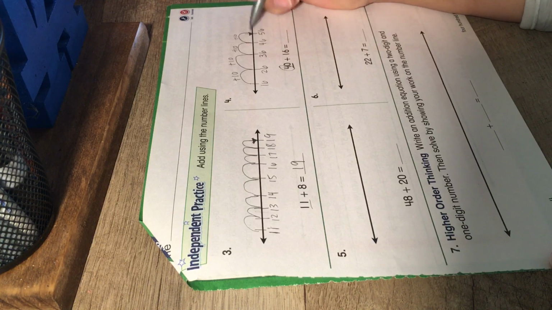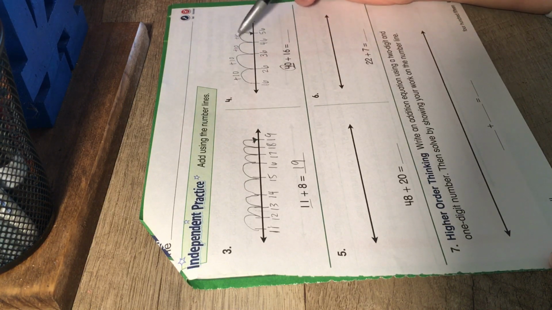Okay. So I added 4 tens. There's 1, 2, 3, and 4. Okay, 4 jumps by just jumping across 10. So my answer would be 56. 40 plus 16 is 56.